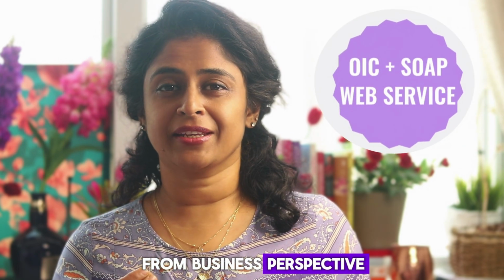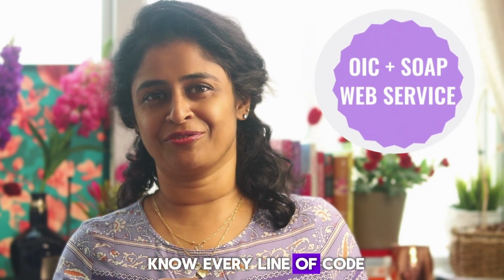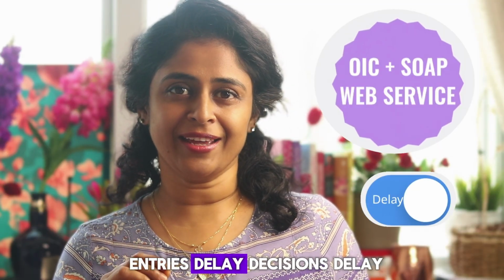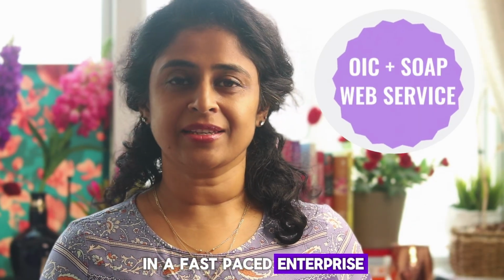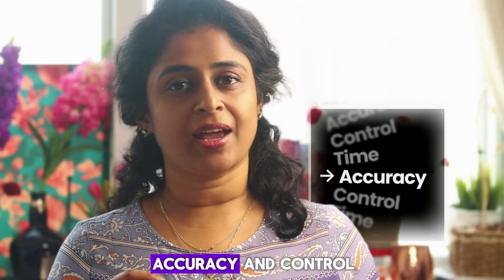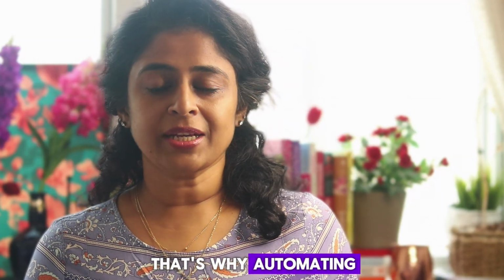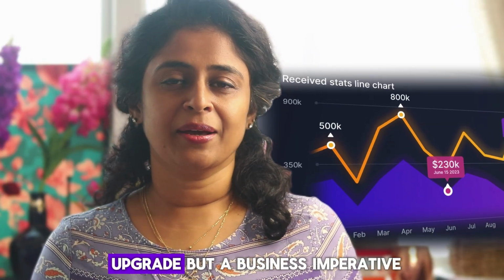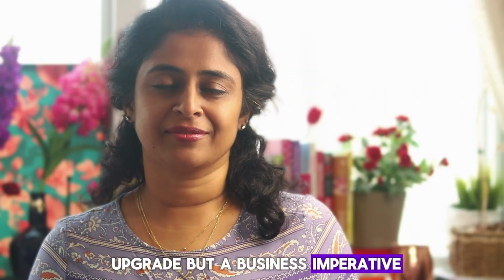From a business perspective, I don't need to know every line of code, but I need to know this. When journal entries delay, decisions delay. In a fast-paced enterprise, manual uploads and broken integrations cost time, accuracy, and control. That's why automating GL journal imports using Oracle Integration Cloud isn't just an IT upgrade, but a business imperative.